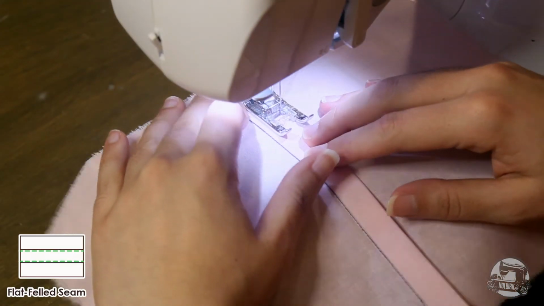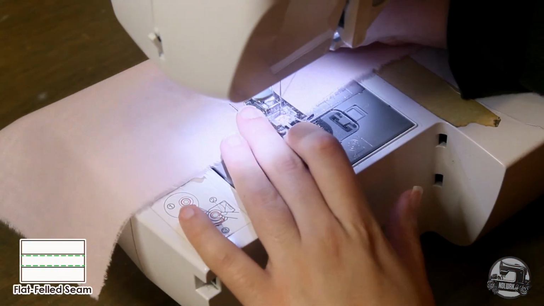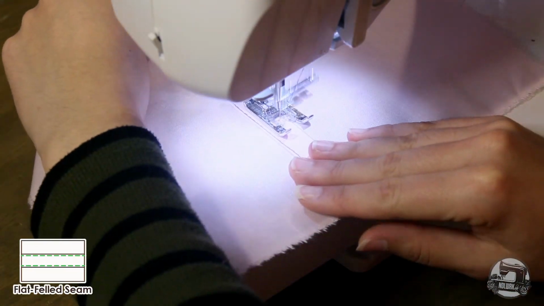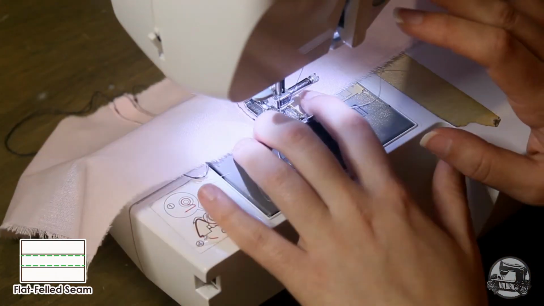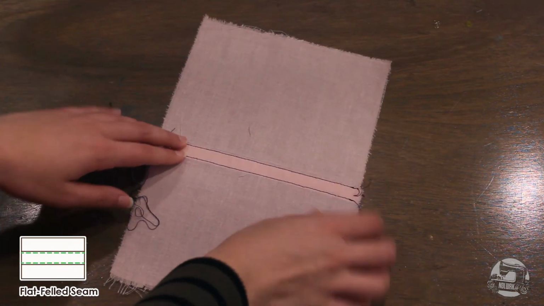The fold is usually finished with a top stitch. It is useful for keeping seam allowances flat and covering raw edges. It is also an extremely strong seam, and this is why it is often used on jeans or pants in general, specifically in the crotch area.